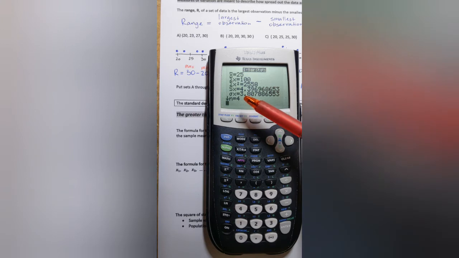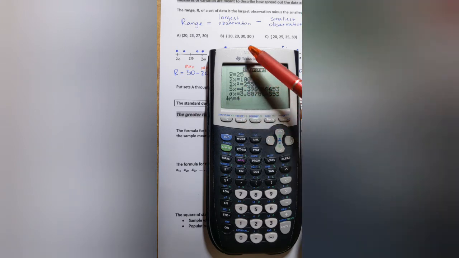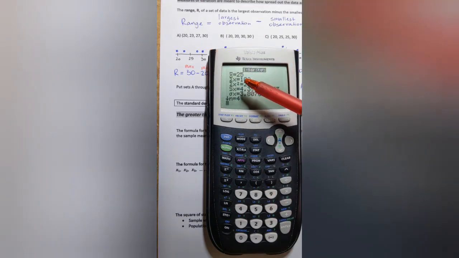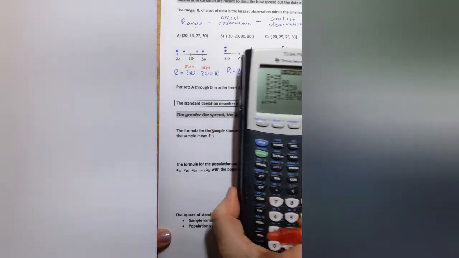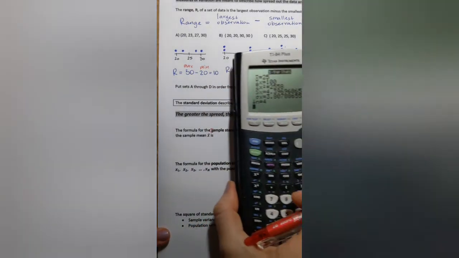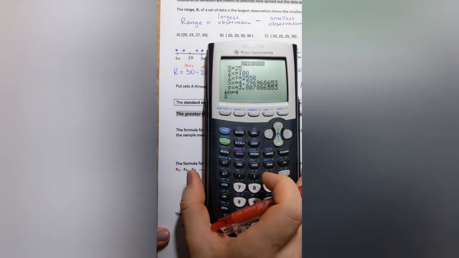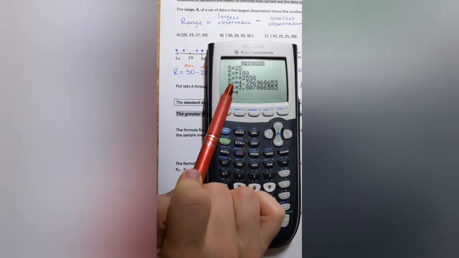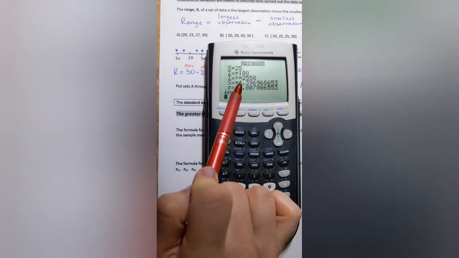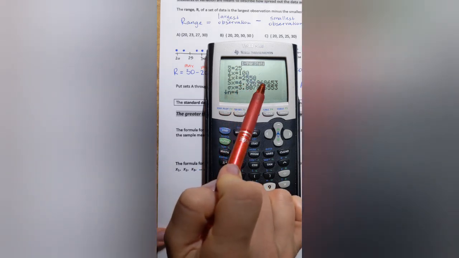Now, we're trying to calculate standard deviation, right? So let's find it in the list. I mentioned that I'm going to treat those sets as samples. So remember, sample standard deviation is denoted by lowercase s. Can you find it on this list? Yes, it's right here, s. And what's right next to it? It's the standard deviation, so 4.3969, and so on and so forth.